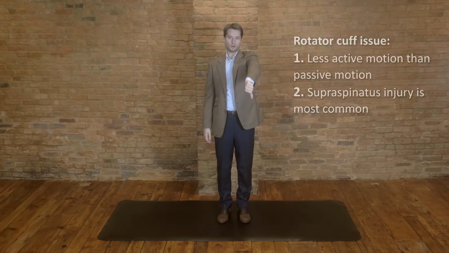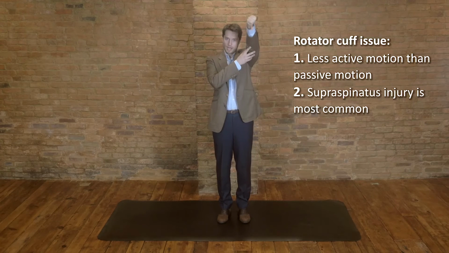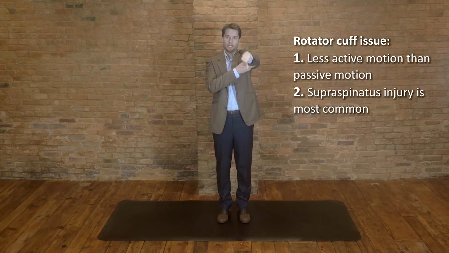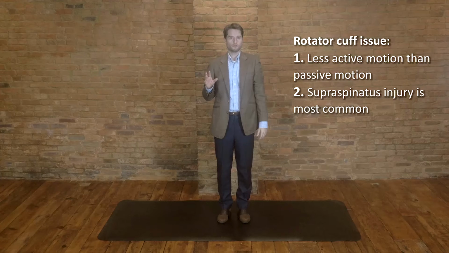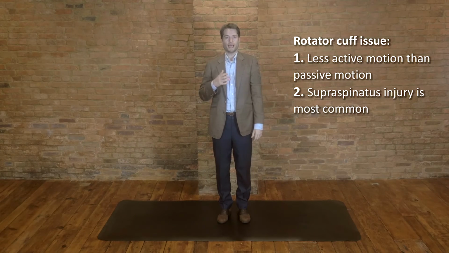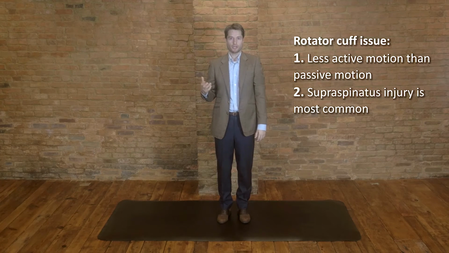If the person can only raise their arm to a point, but the clinician can passively move their arm higher, this could indicate a rotator cuff injury. The rotator cuff is comprised of 4 different muscles, so an injury to a muscle will only limit active range of motion because that requires a muscle contraction.